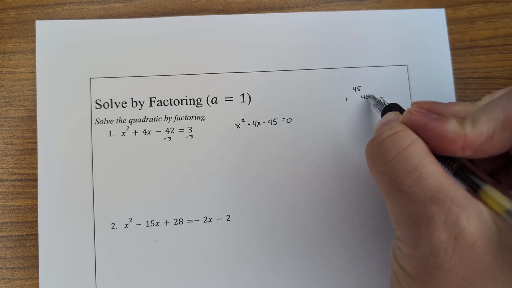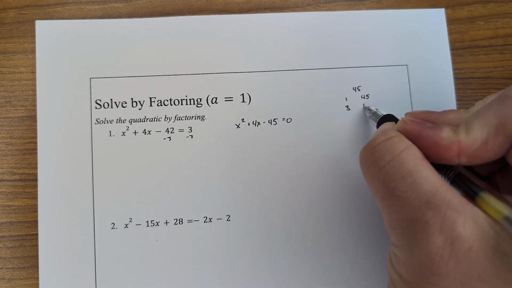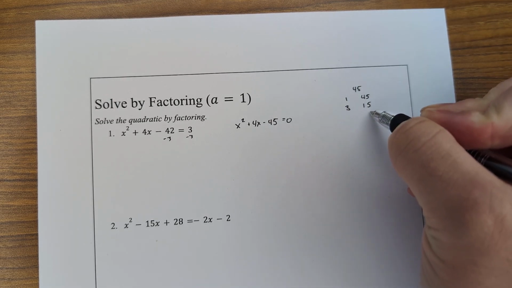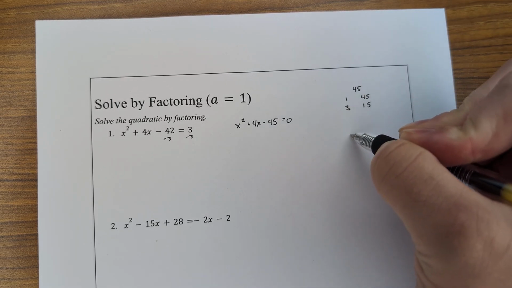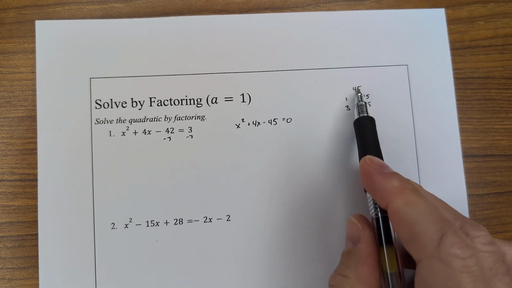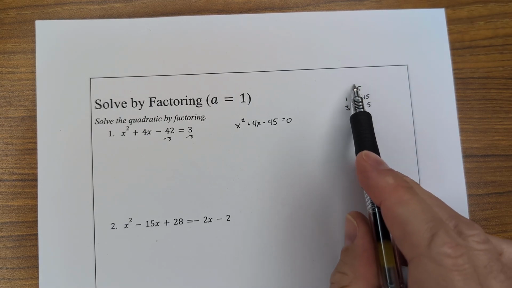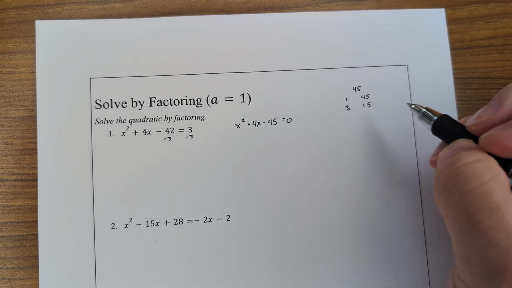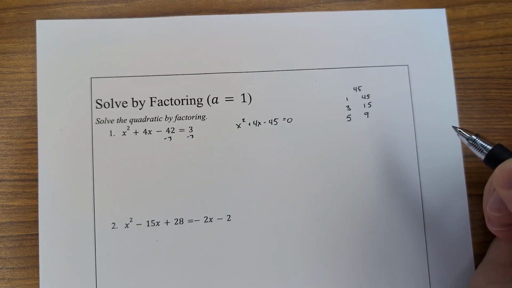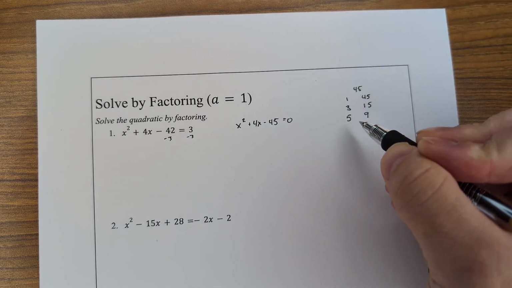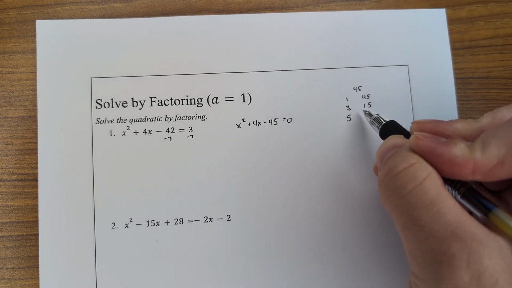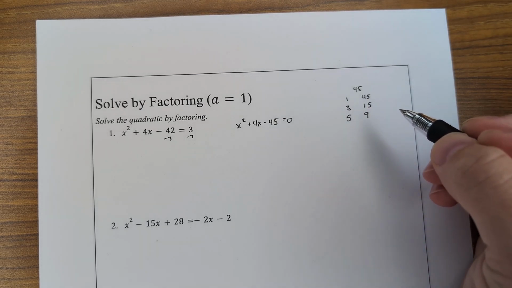Now, you should always approach this in the same way every time. I always put the smaller factor on the left, the larger factor on the right, and I always go in increasing order. So 1 and 45. 2 does not go into 45, so we skip over it. 3 does, 3 and 15. 4 does not go into 45. 5 does, 5 and 9. 6 doesn't, 7 doesn't, 8 doesn't, and then we're back to 9, which we already have. So these are the 3 factor pairs that make up 45.